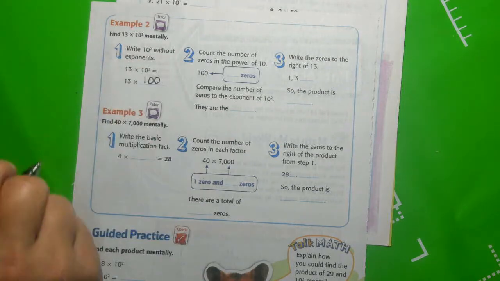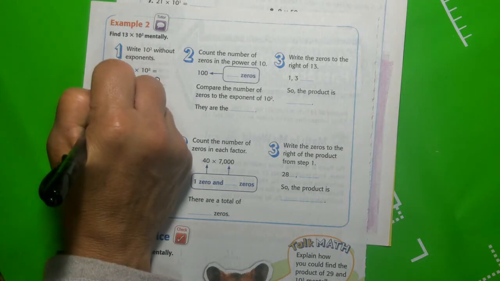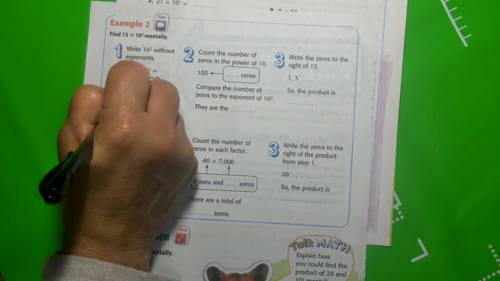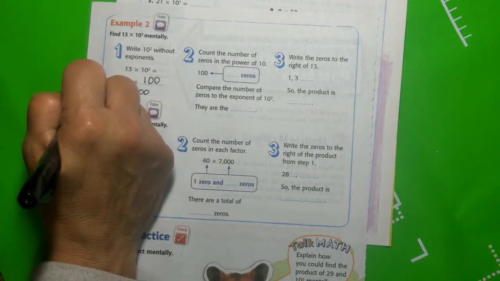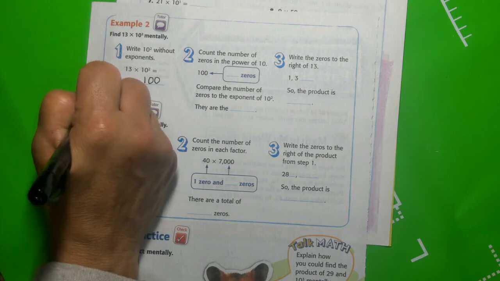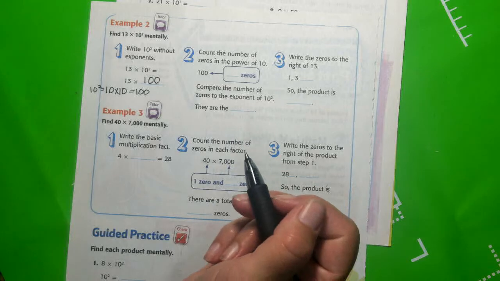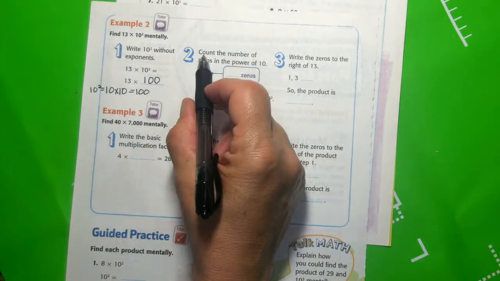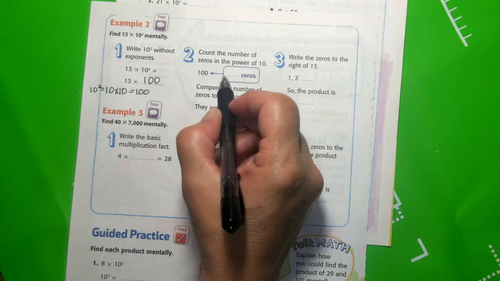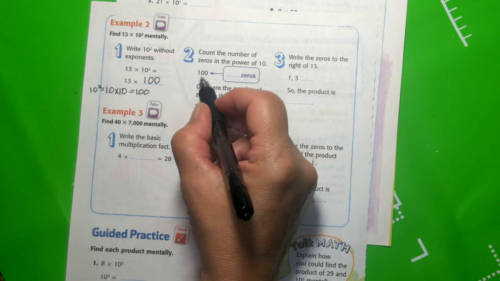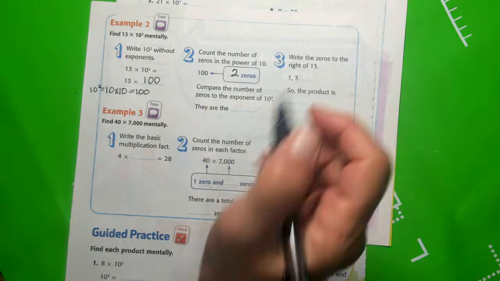All right, I'm going to do a little, I love my little notes. 10 times 10 is equal to 100. Right, hopefully you guys saw that 10 to the second power is equal to 10 times 10. And 10 times 10 is 100. All right, count the number of zeros in the power of 10. So hopefully you guys can see. How many zeros? 2 zeros.